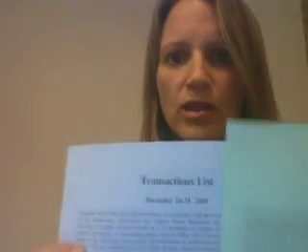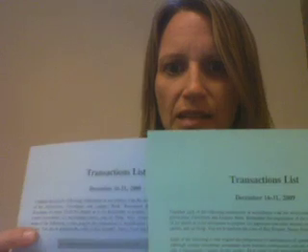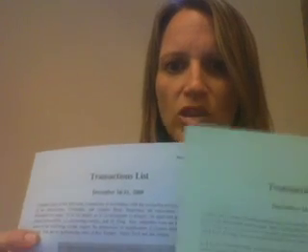Okay. Now, as you get started, you may not need to watch any more videos. If you don't get stuck on the project, you're just fine on your own. One thing to really pay attention to, there are two different transaction lists in your packet. One's green and one's blue. You want to keep the blue one and just toss that green one. We're not using the green one. The numbers are a little bit different, so if you use the green one, all your financial statements would be off a little bit. Okay, so good luck and get moving on that project.